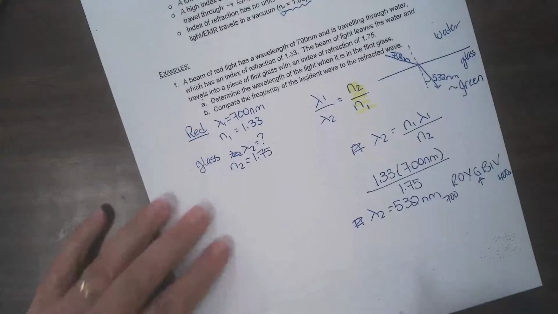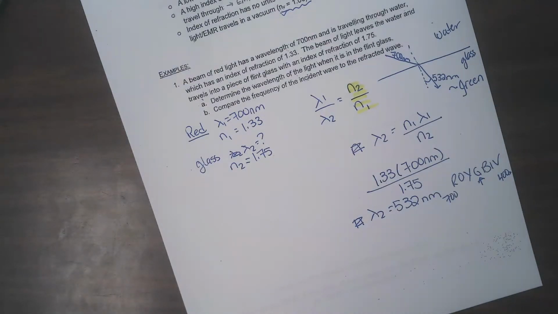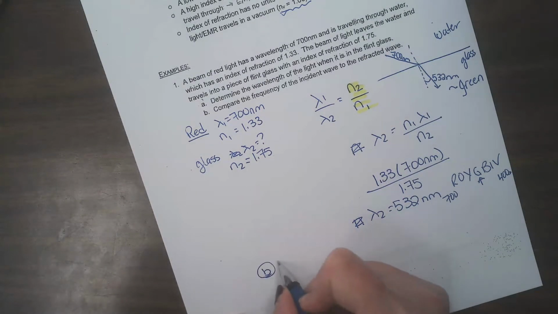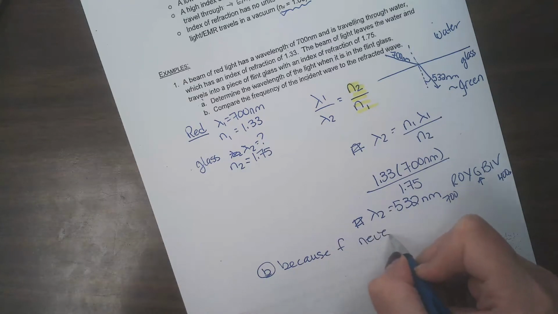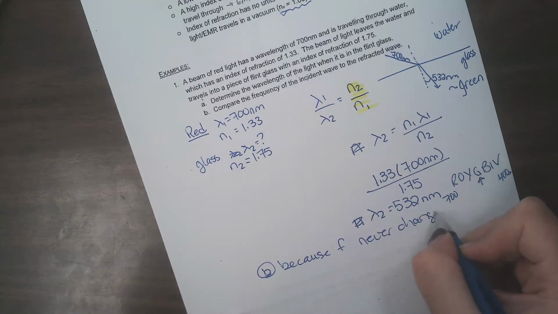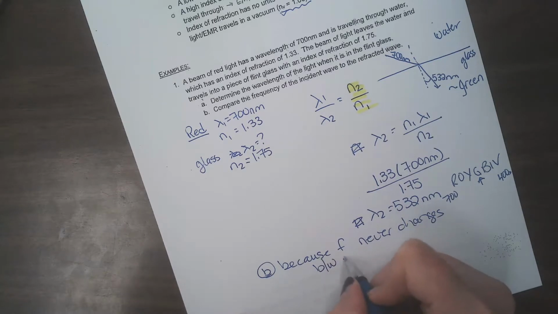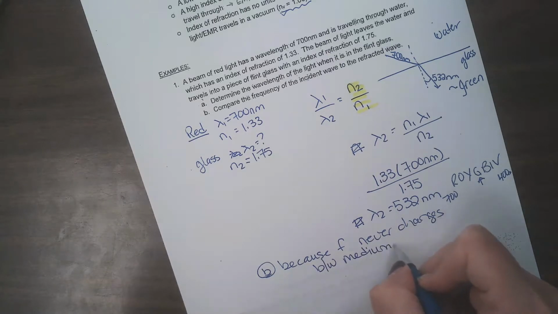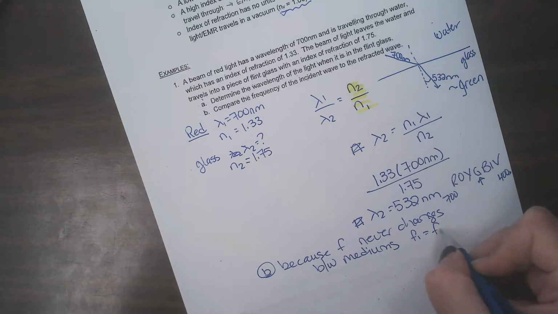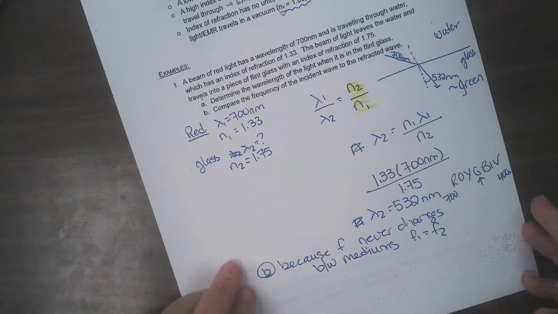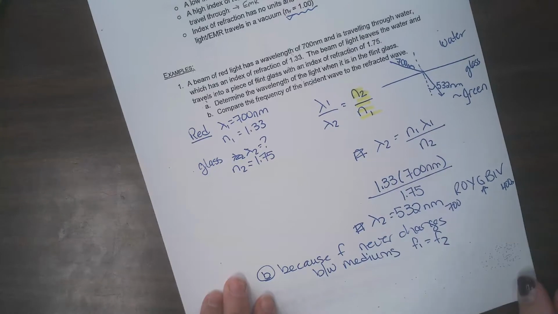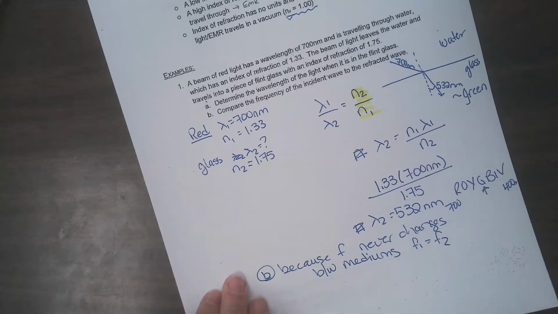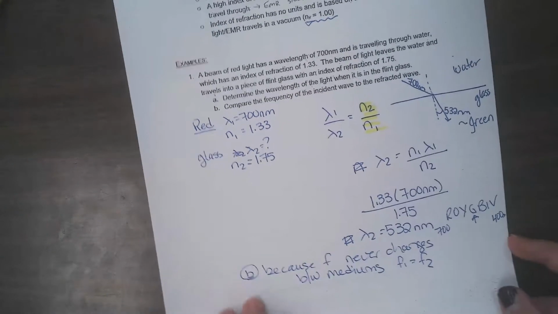And then it asks us to compare the frequency of the incident wave to the refracted wave. So then what we can say here is that because frequency never changes between mediums, your frequency 1 would be equal to your frequency 2. It doesn't matter if it's water into a diamond or air into plexiglass, the frequency never changes.